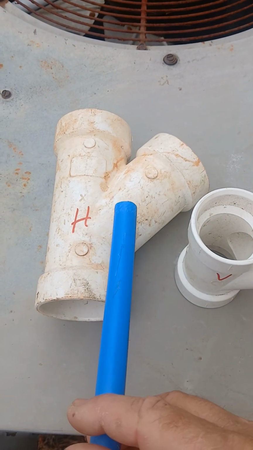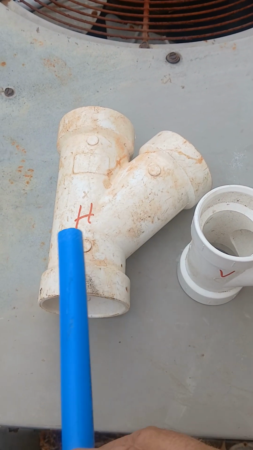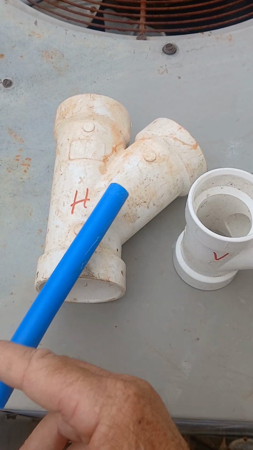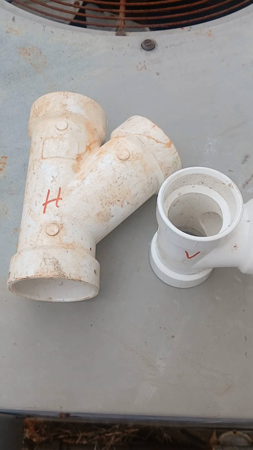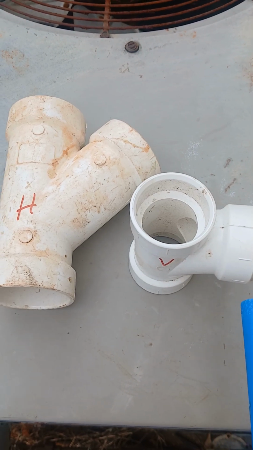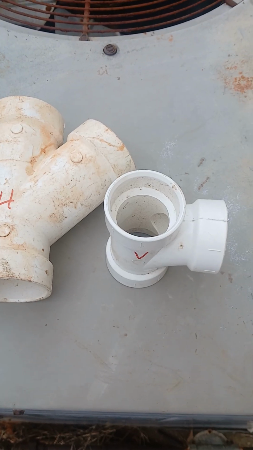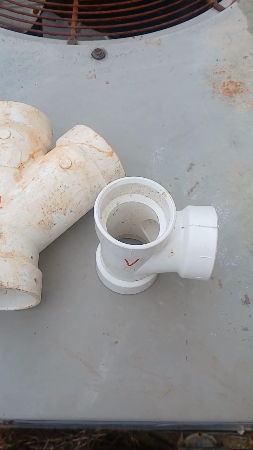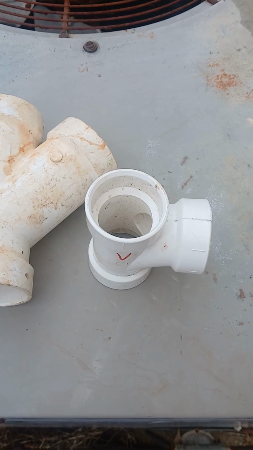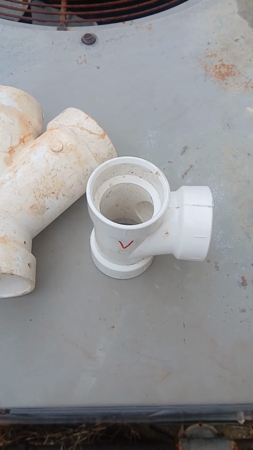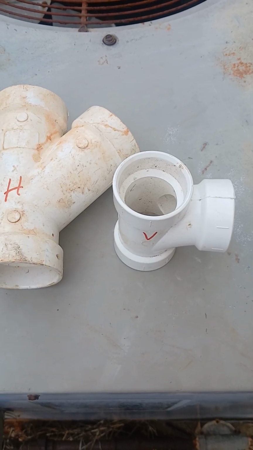The Y would be configured in a horizontal configuration as it lays here. Now the reasoning is, I'm not certain, and people can add this to the comments, but it's something to do with the water flow and the turbulence, to make it a quicker and easier way to flow the water, etc.